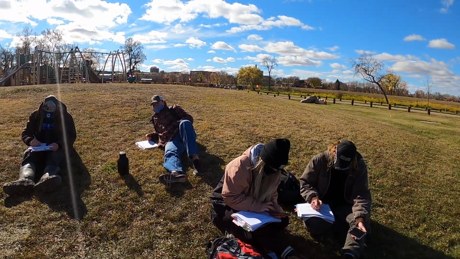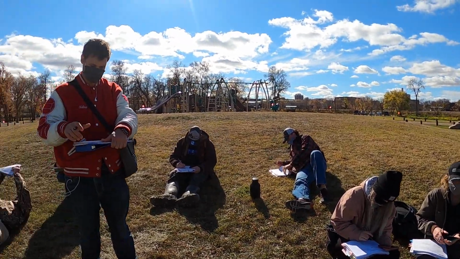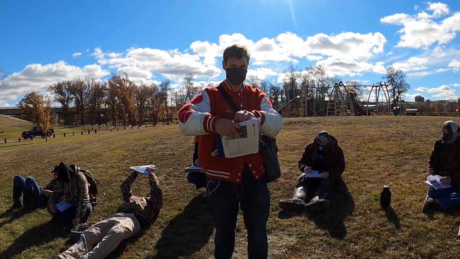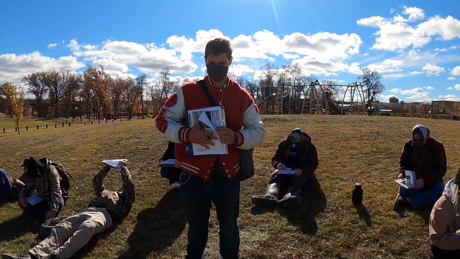Okay, let's talk about the do's and don'ts of soil sampling. What are the things you must do while collecting a soil sample?